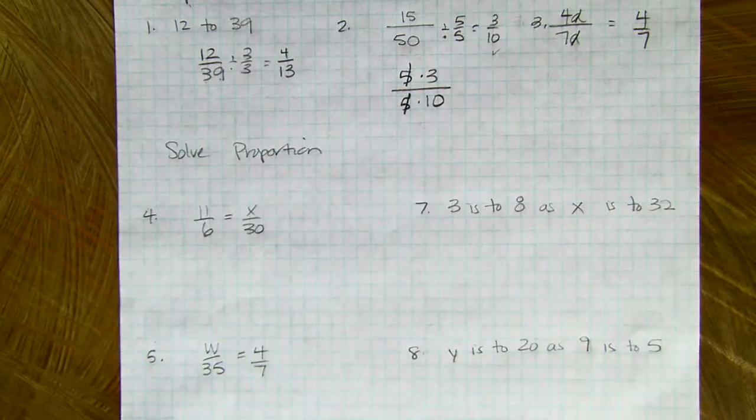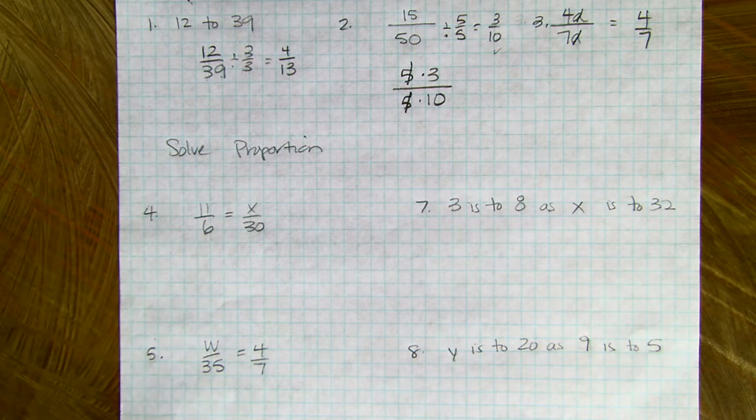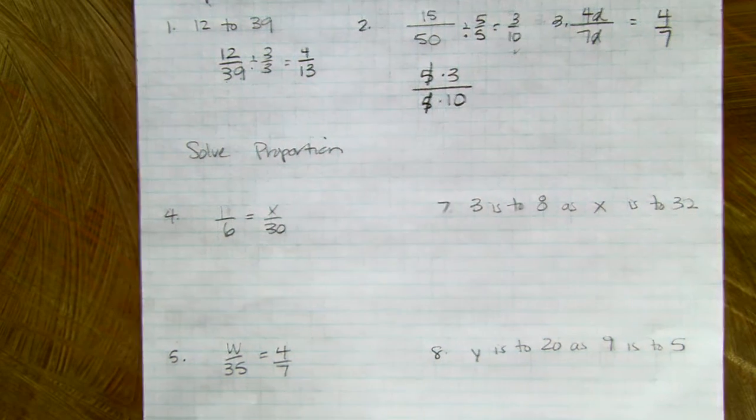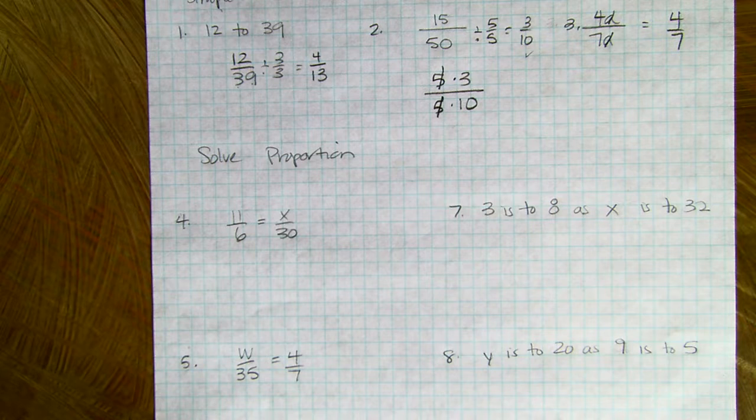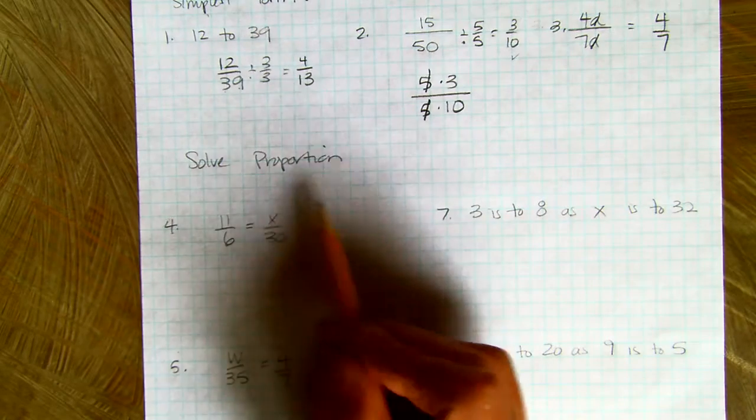So solving a proportion, many of us learn to solve by cross products. Technically, that's the next section, so these two sections go pretty readily together. Some people don't like the idea of cross products, and I understand why, because students use them inappropriately if they don't really understand what they're doing.